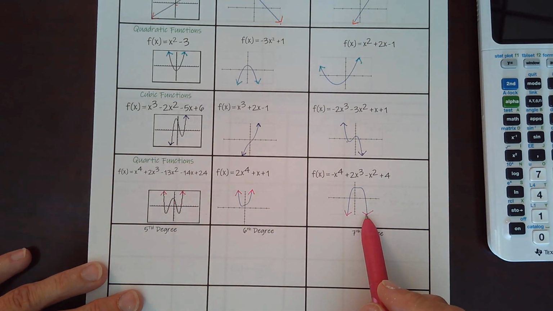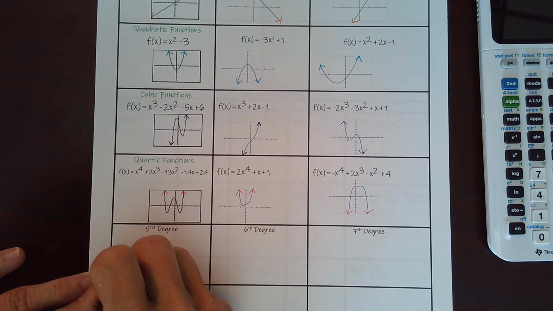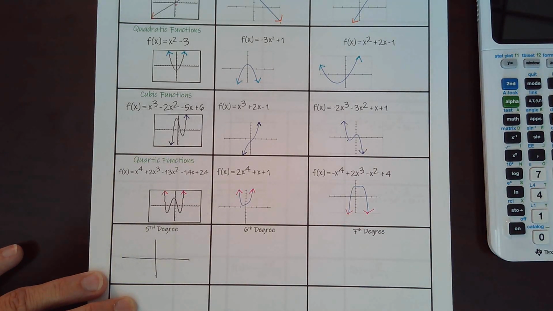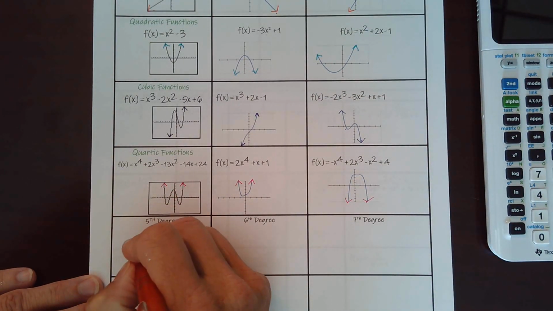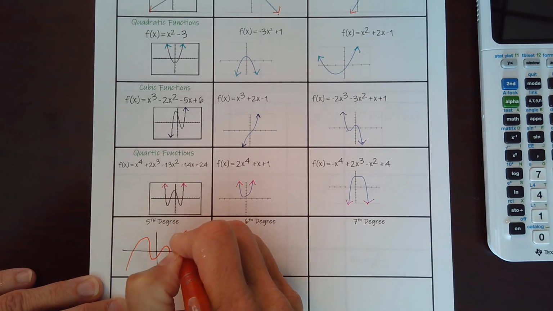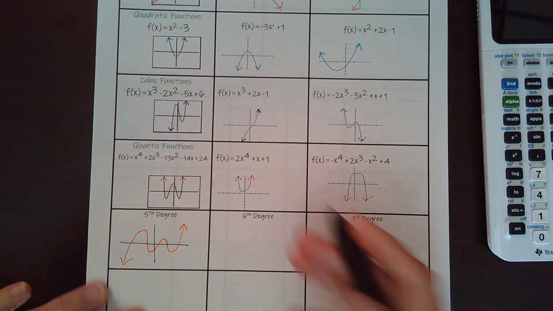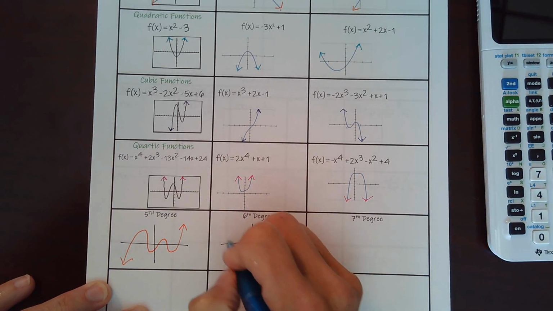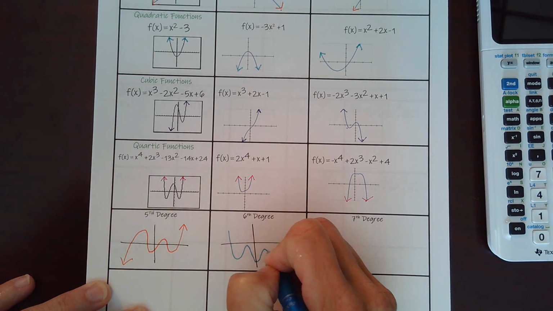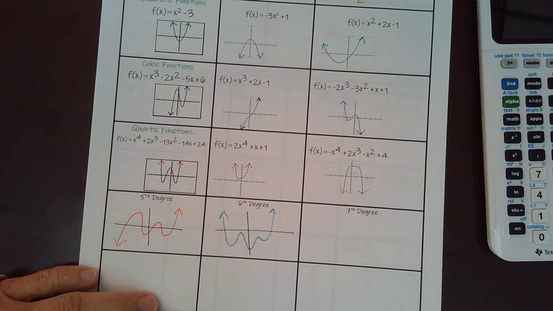So what do you suppose would happen with a fifth degree function? If you have a fifth degree function, the graph would more than likely start down and end up. So 1, 2, 3, 4, 5. So there would be an example of a fifth degree function. How about a sixth degree function? Well, a sixth degree function would start and end the same way. And what about a seventh degree function?